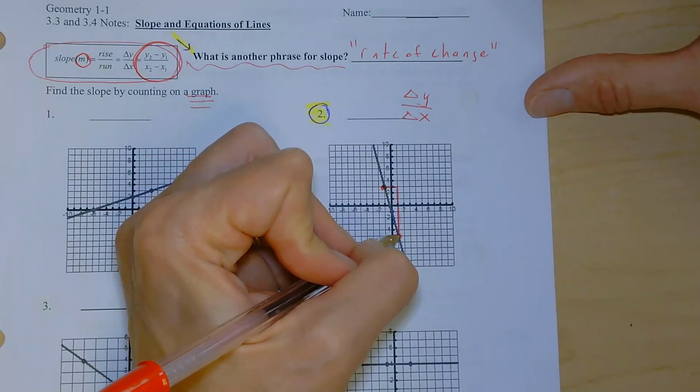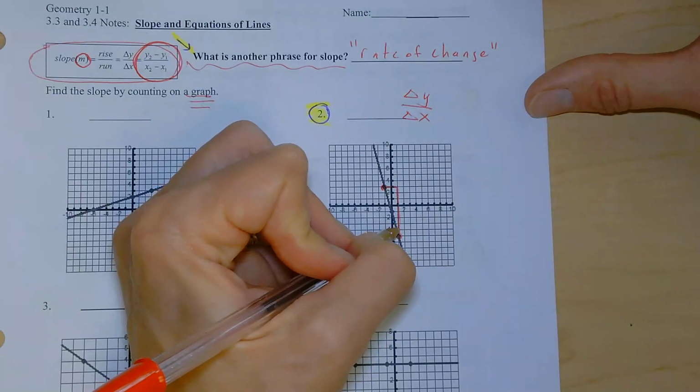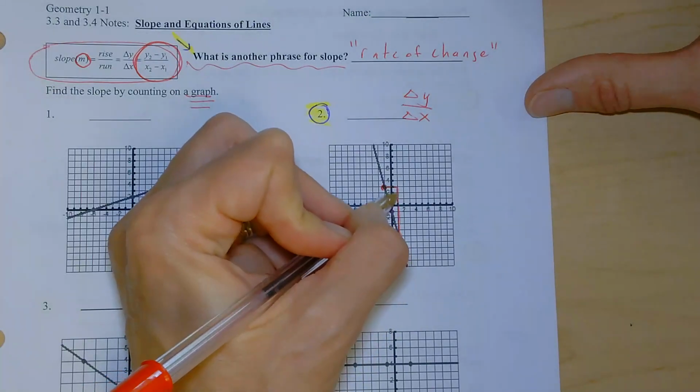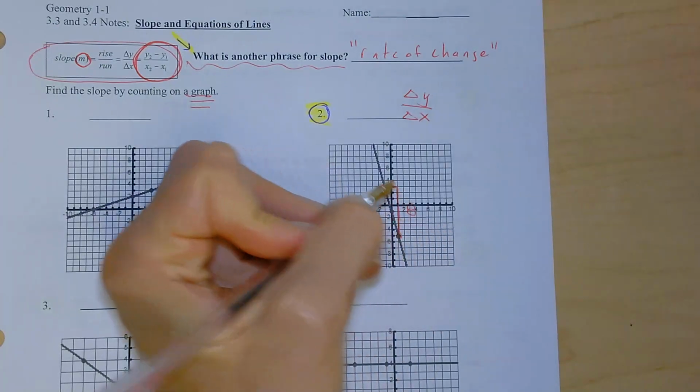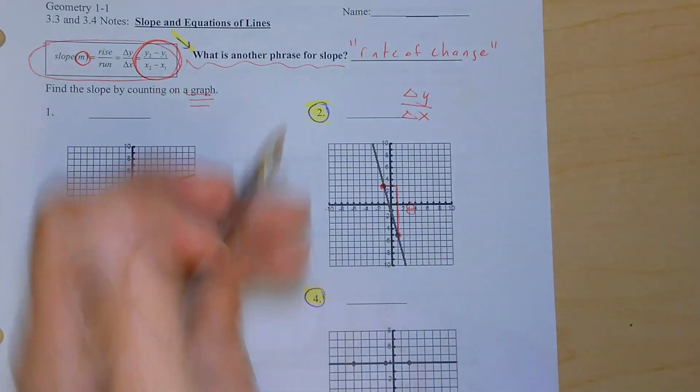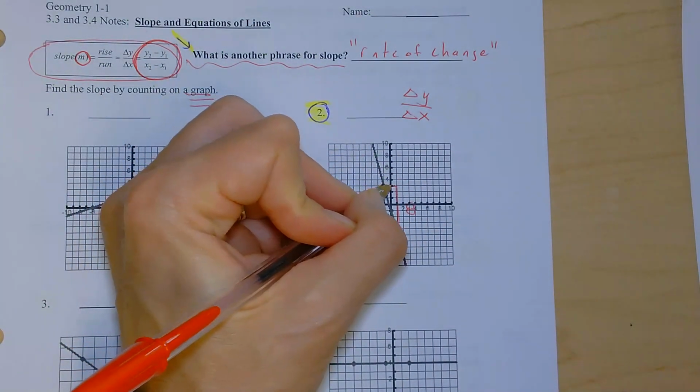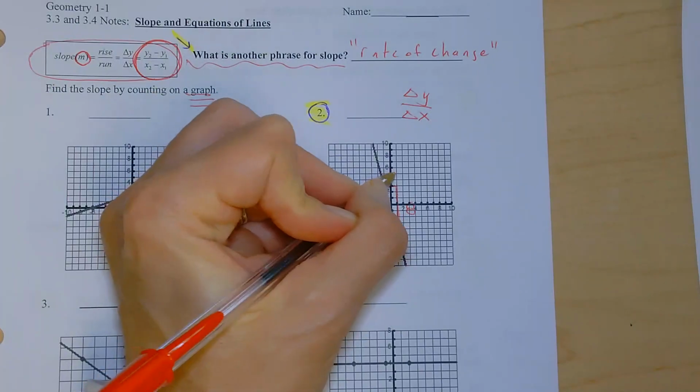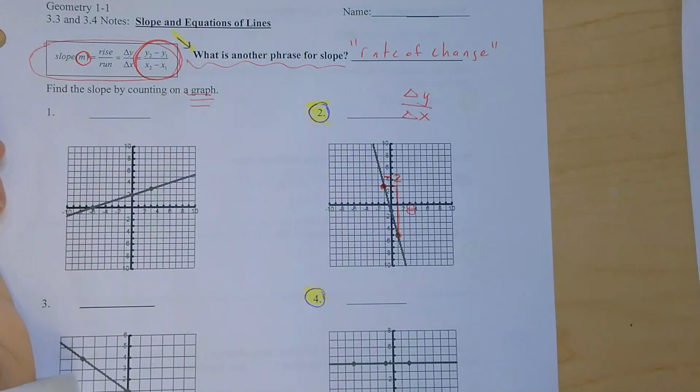So these are pretty close together. Don't count the one you're on. You're going to go up 1, 2, 3, 4, 5, 6, 7, 8. So that's up 8. And then you're going to turn and run backwards 1, 2. Since you're running backwards on a number line, that's -2.